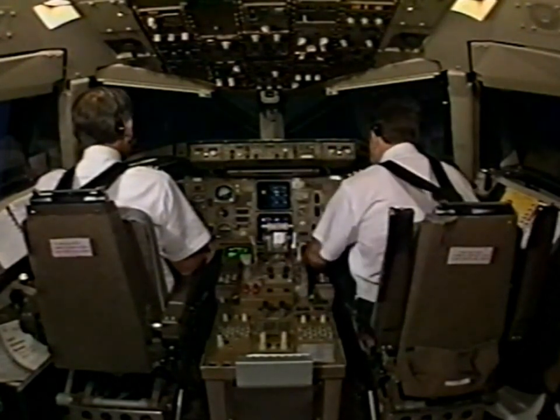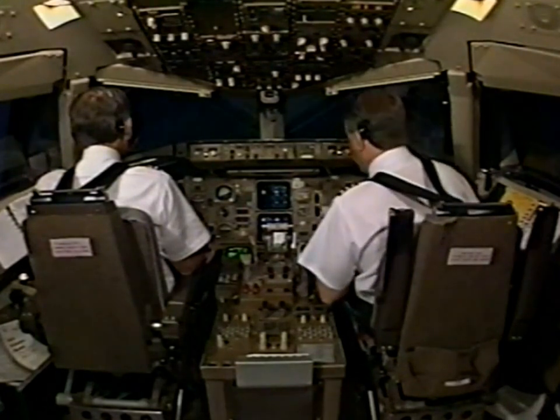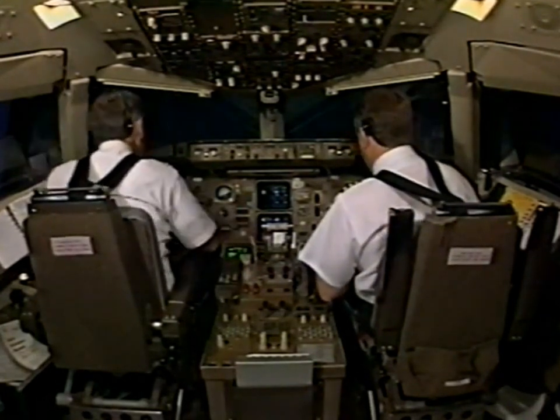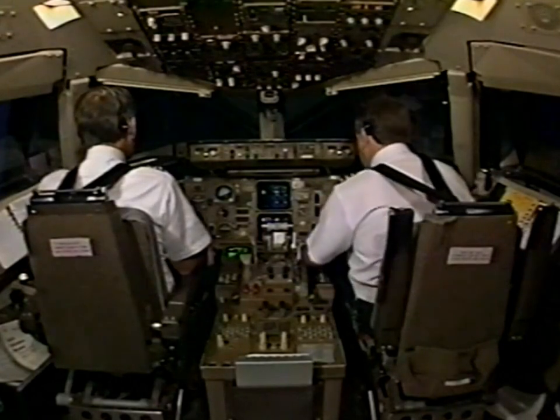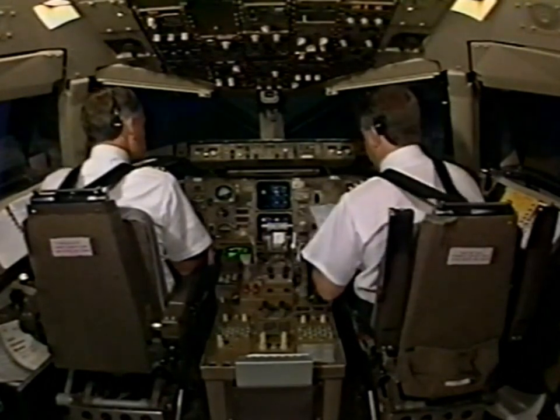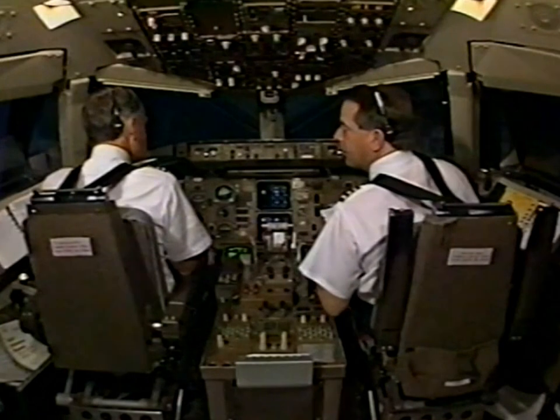The captain also arms the auto brakes. I'd like to have auto brakes 1, please. And I agree with this, and the FMS, the FMC, and the plate check.